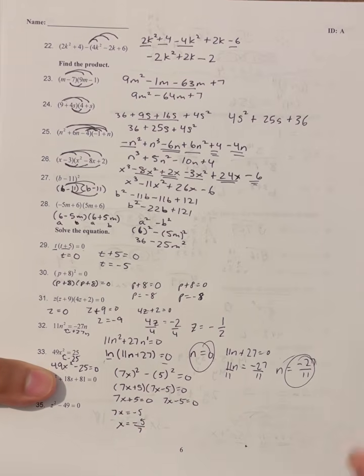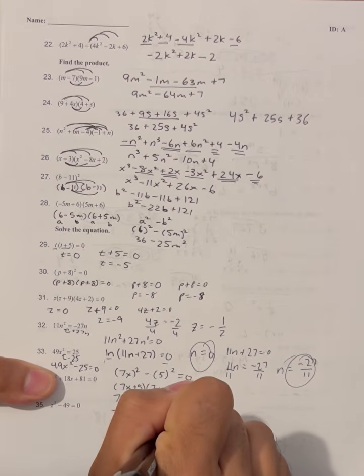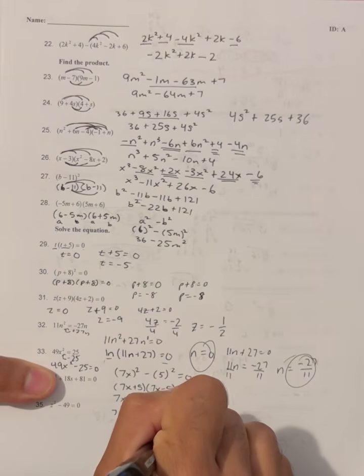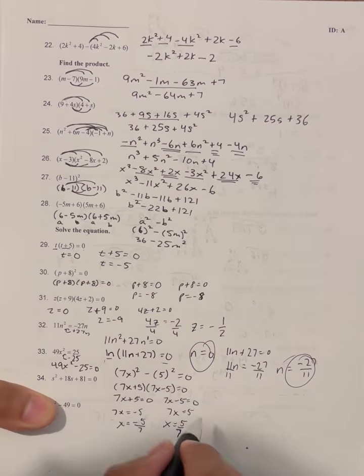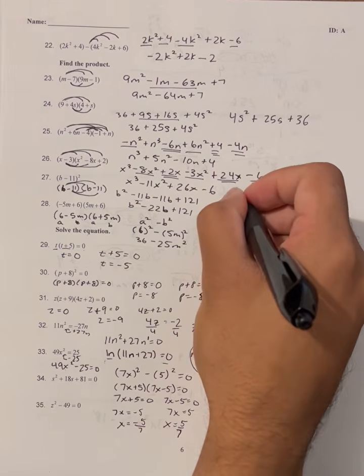Okay, and then same thing with this one, adding the 5 over, we get 7x equals 5. And then dividing everything by 7, we get x equals 5 over 7. Okay, let's go and do these two questions over here. So I'll do 34 right here.